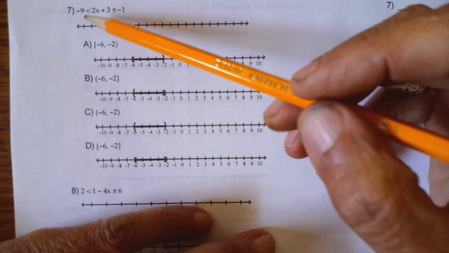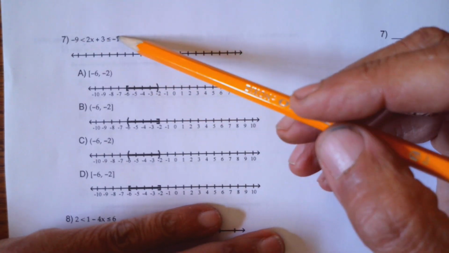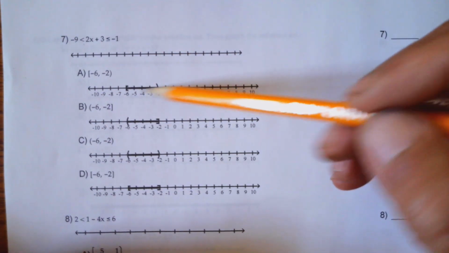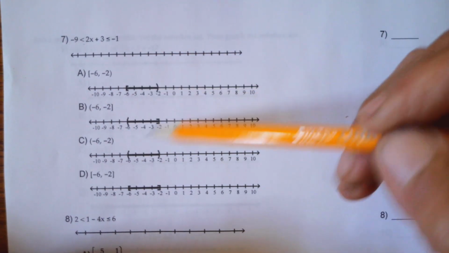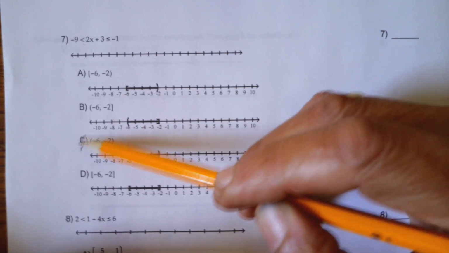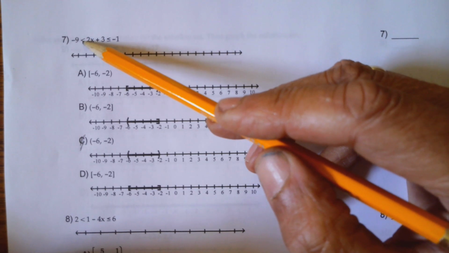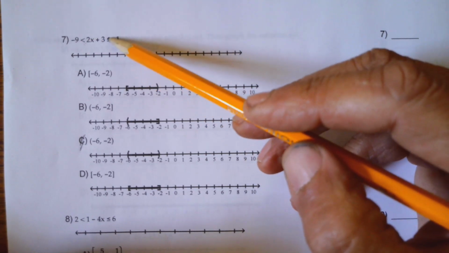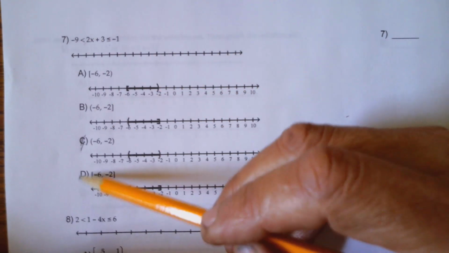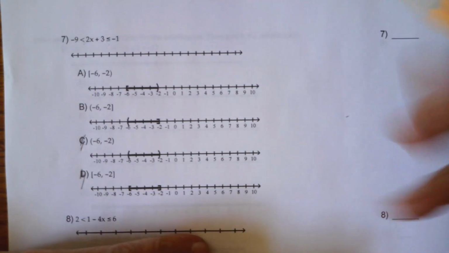And what have I got? I got one of each: a strict inequality, a parenthesis, and a bracket. A parenthesis and a bracket. A parenthesis and a bracket. A parenthesis. No, I got 2 parentheses. Can't be C. This has 2 brackets. I'm going to have one of each: a parenthesis for the strict inequality and a bracket for the less than or equal to. So at least I'm down to 2 choices anyways.